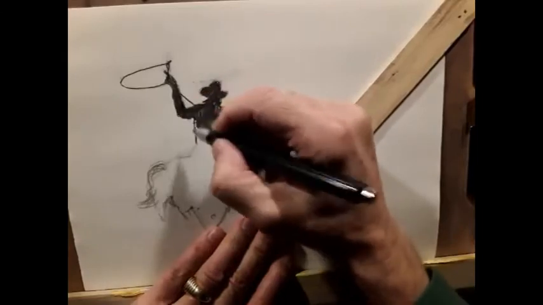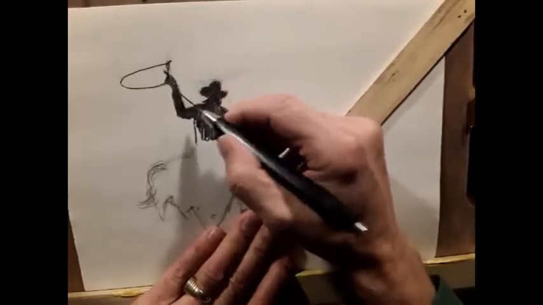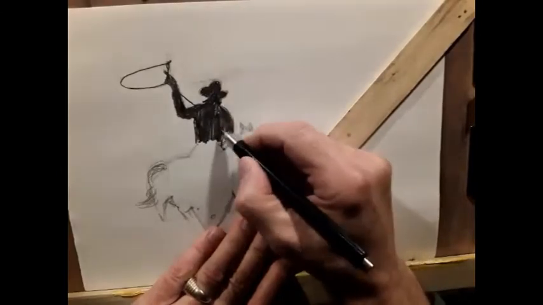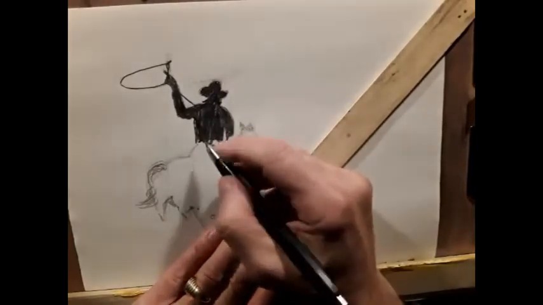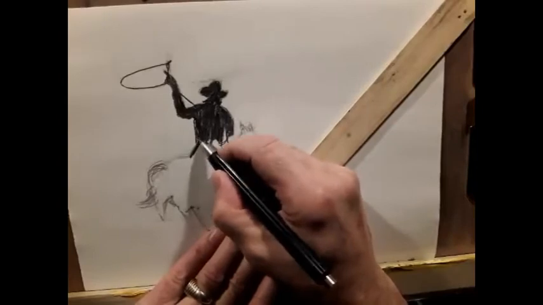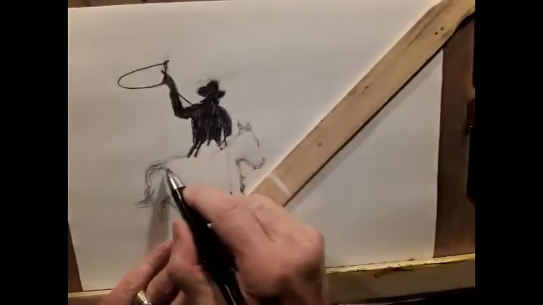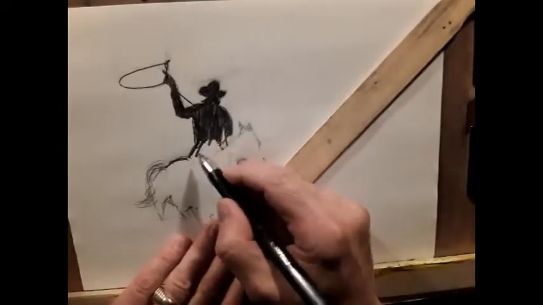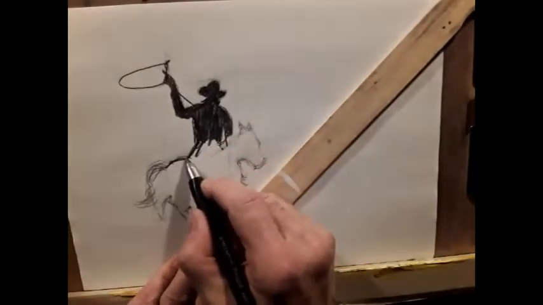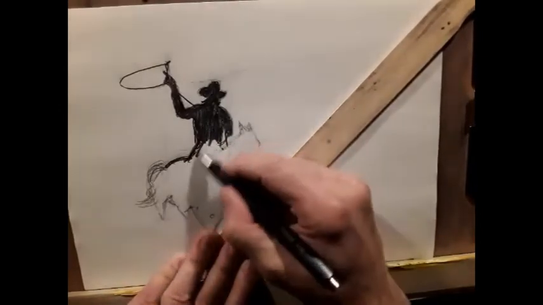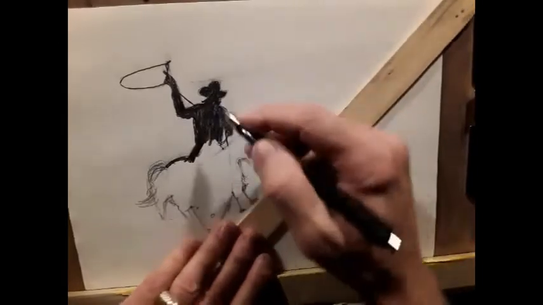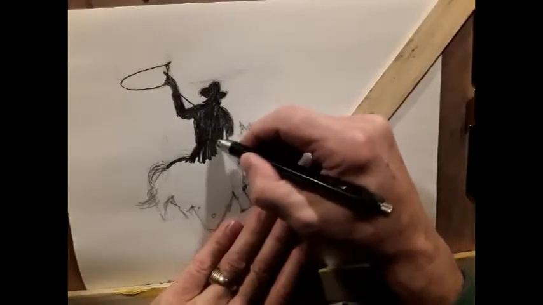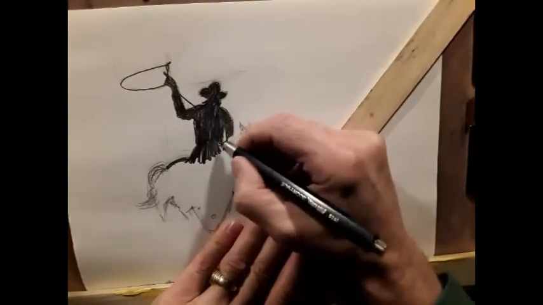Atmospheric perspective, because the background kind of fades away the further it gets from the camera and the viewer. There's that left hip, and he's in his saddle.